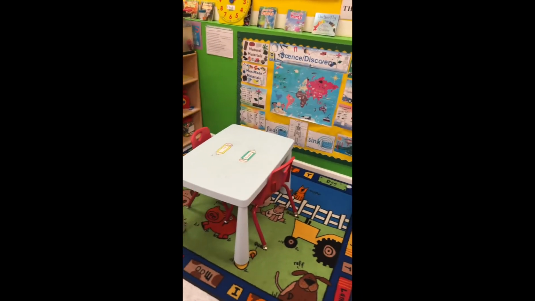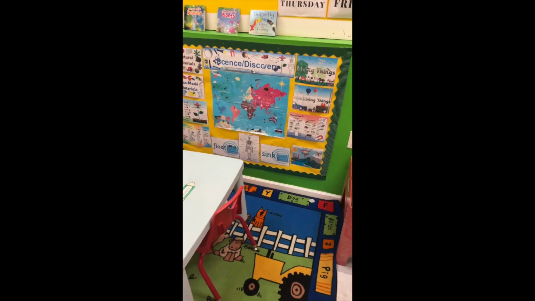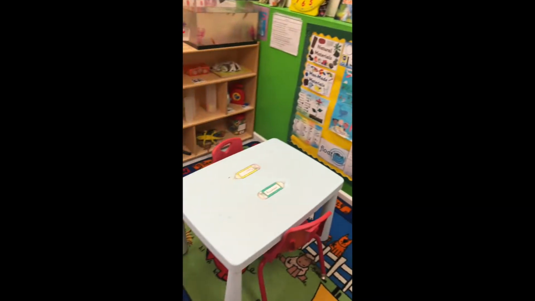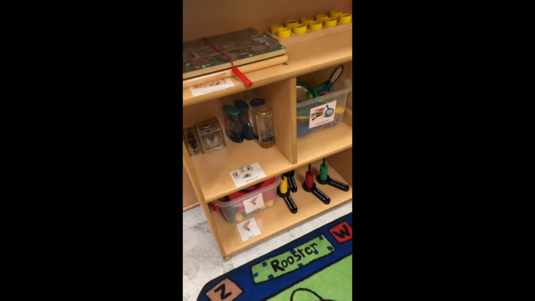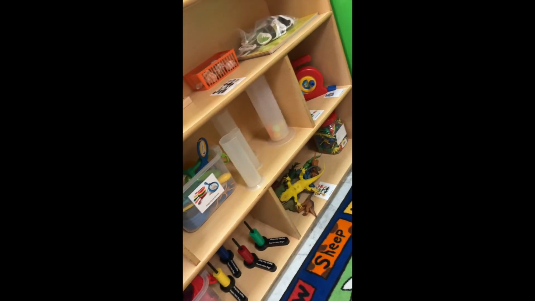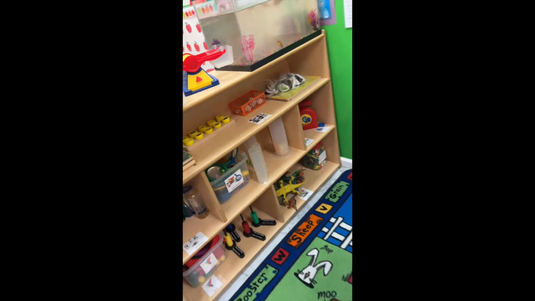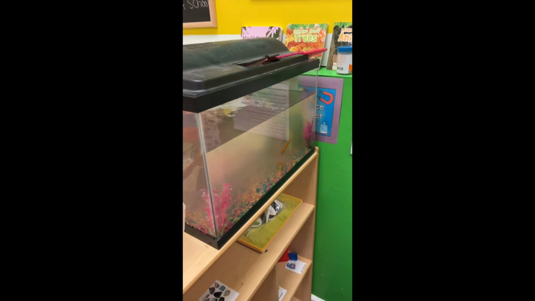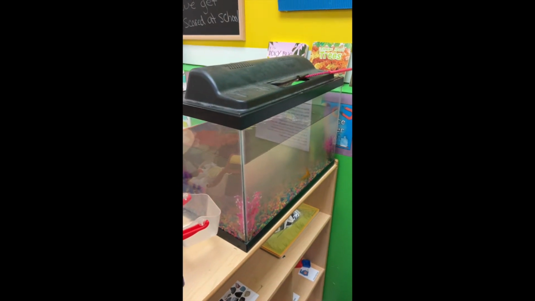Another thing I want to point out is our science area. So science sometimes is not the most fun center, but this is the science board. All of these things here are from Sparklebox. And these are all of our different science materials, as you can see here, that we added to our center. And we most recently added a fish in our learning center. We use this during our diversity time.